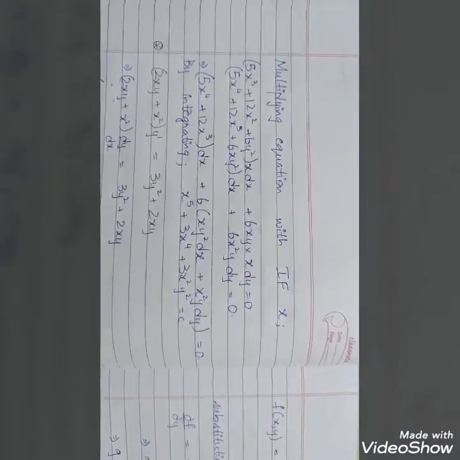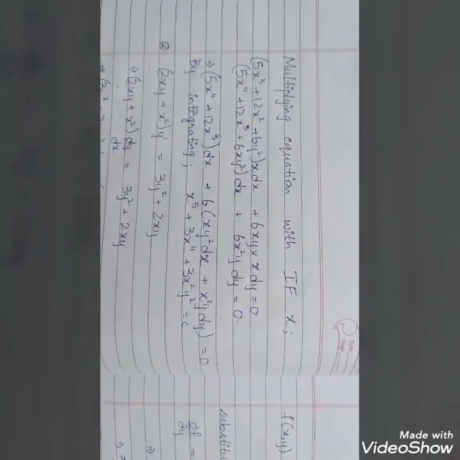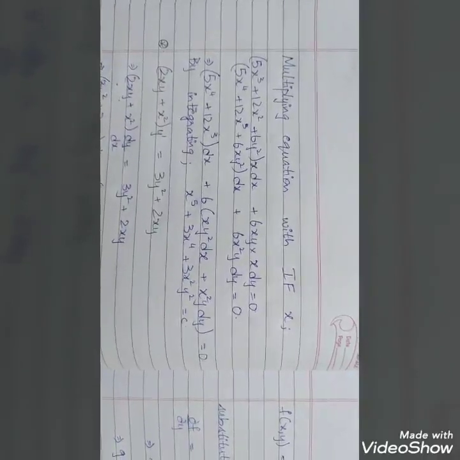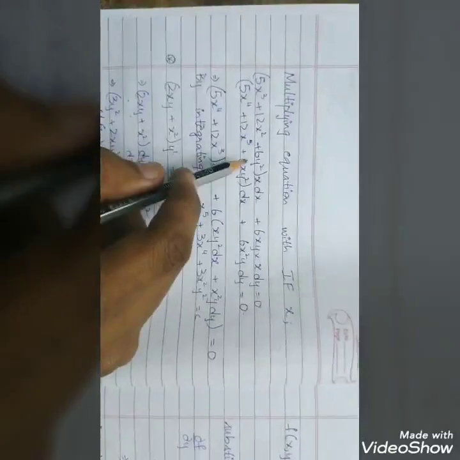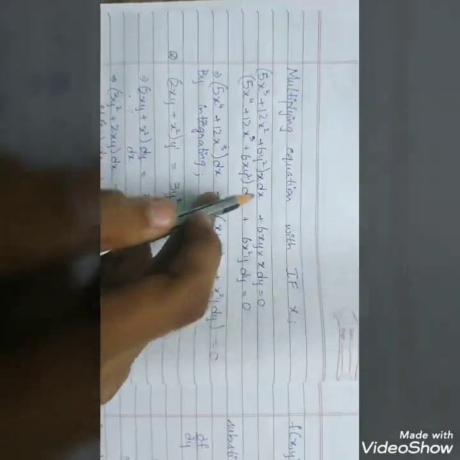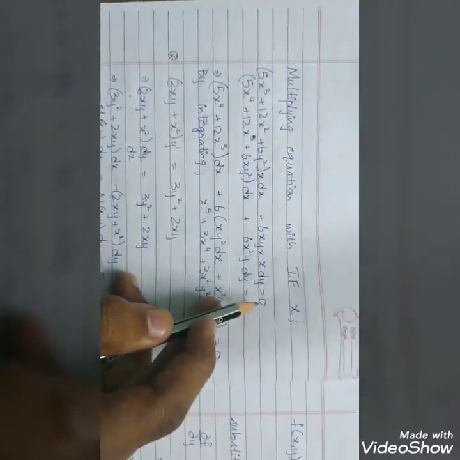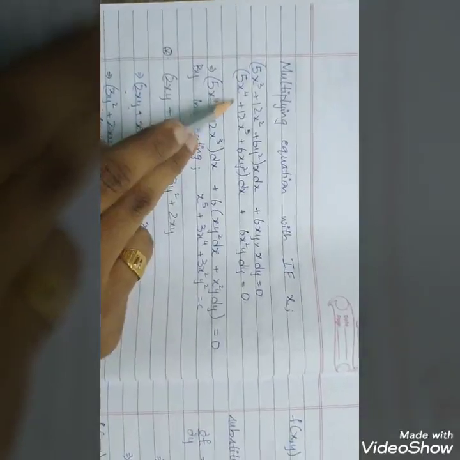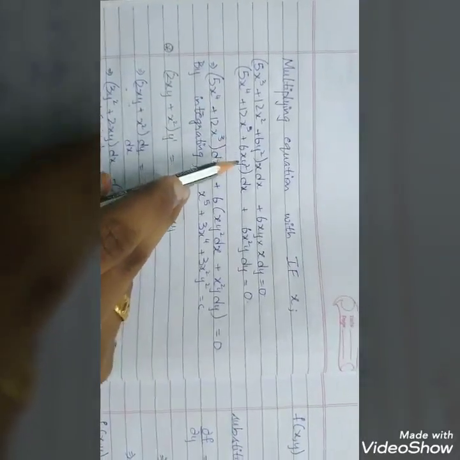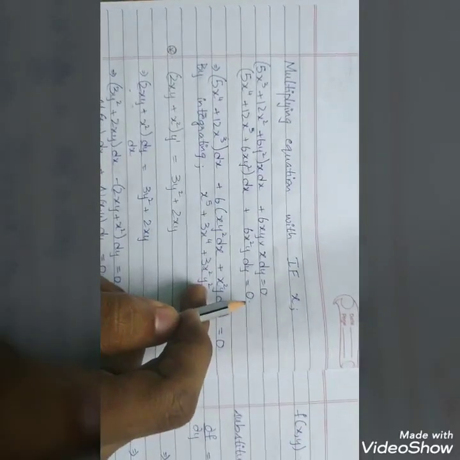Alright, we got our integrating factor as x. Now multiplying the equation with the integrating factor x, we will be getting 5x cubed plus 12x squared plus 6y squared into x dx plus 6xy into x dy is equal to 0. After the multiplication, we get 5x power 4 plus 12x cubed plus 6xy squared dx plus 6x squared y dy is equal to 0.